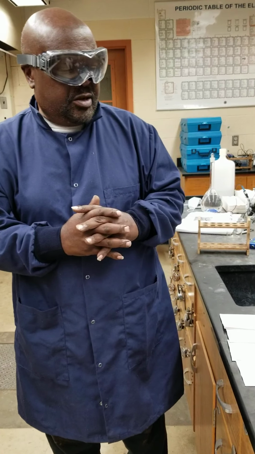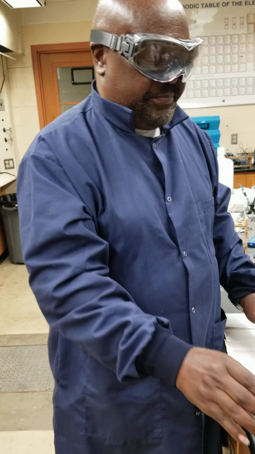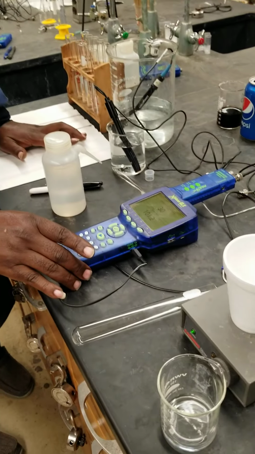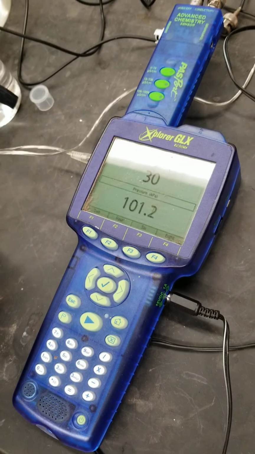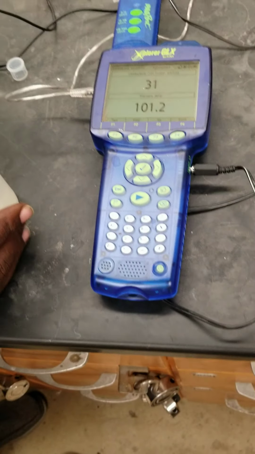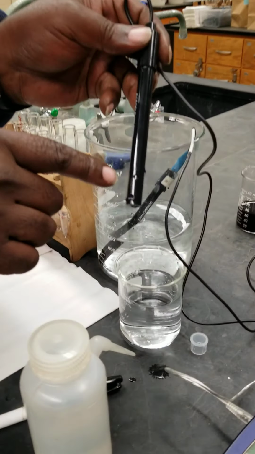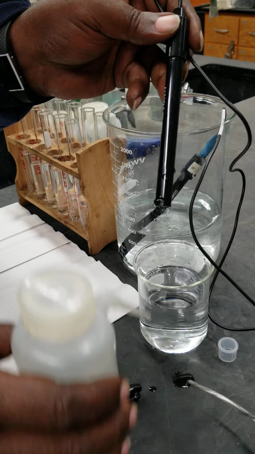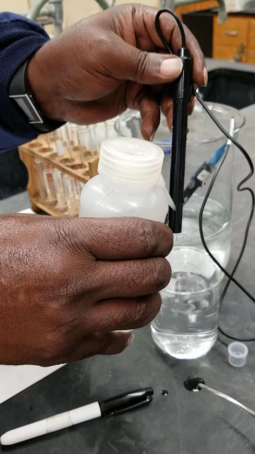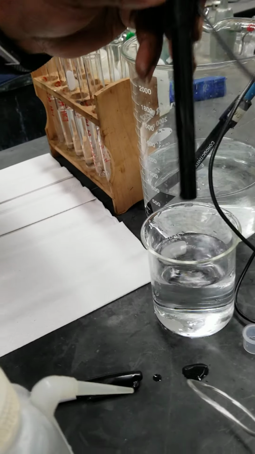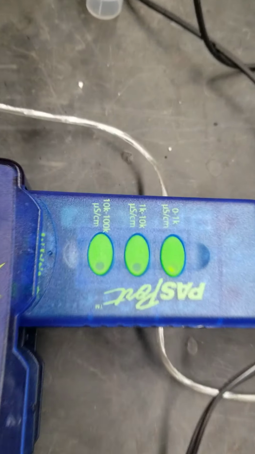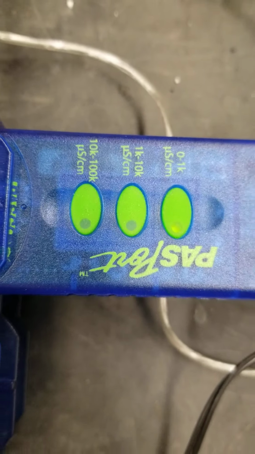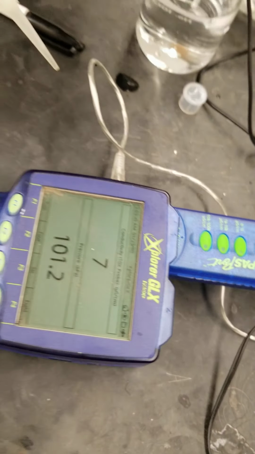All right, so conductivity in this case, with a data logger here, connected to a chemistry sensor and connected to a conductivity sensor. The sensing electrodes are inside there, and this hole is to wash out, clean out whatever was there before. And so there are 3 scales here, 0 to 1,000, 0 to 10,000, and 0 to 100,000 microsiemens per centimeter, that being the unit for conductivity.